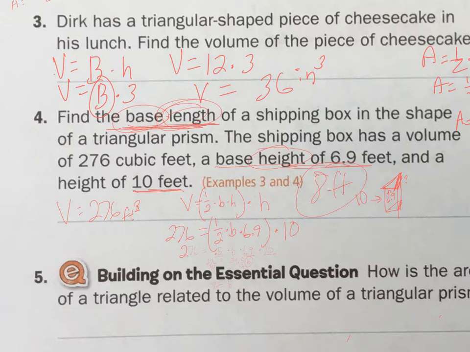Okay? And the way I could check it is I could put an 8 right here. Then what I'm going to do is find the area of this triangle. 1/2 times 8 times 6.9. That would be area equals 1/2 of 8 is 4. 4 times 6.9 equals 27.6.